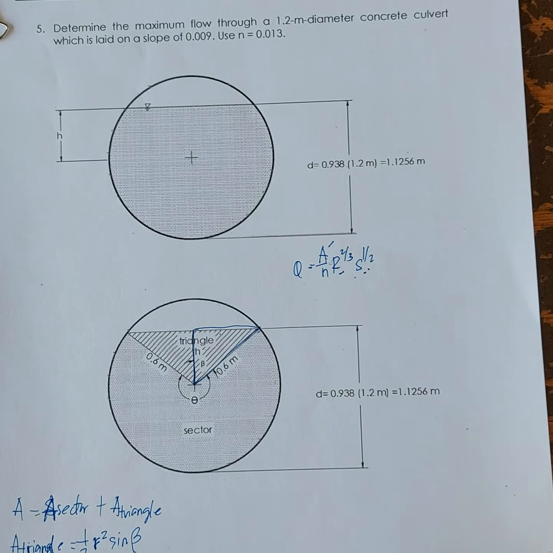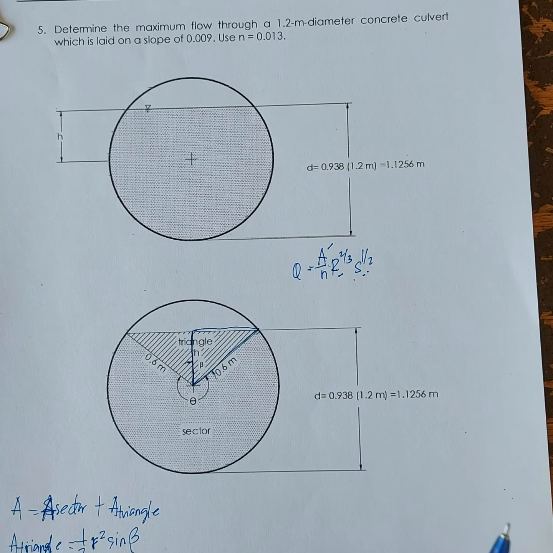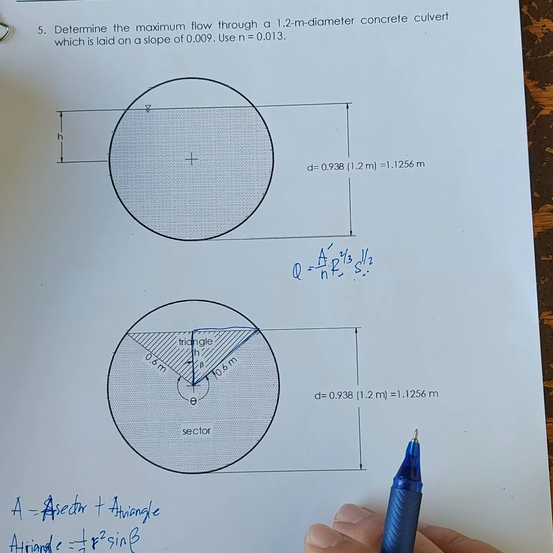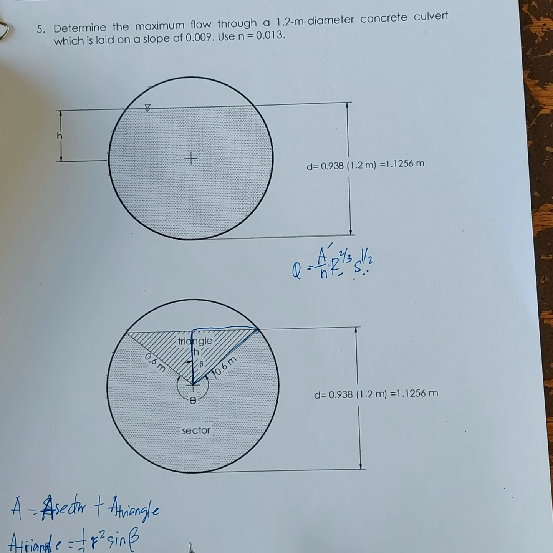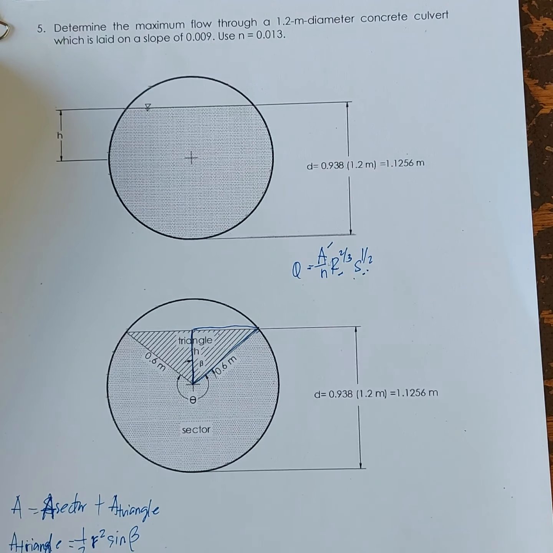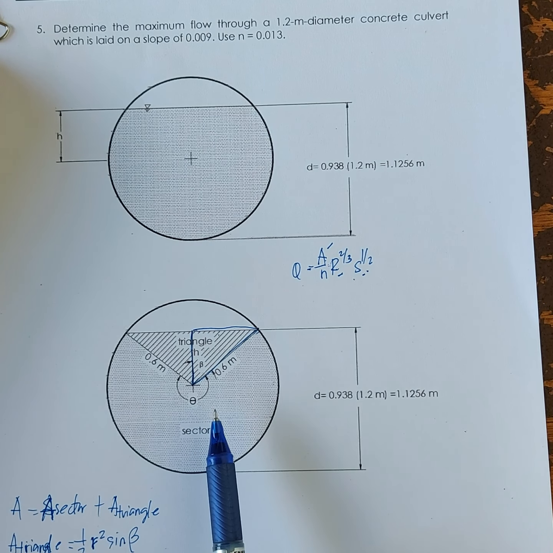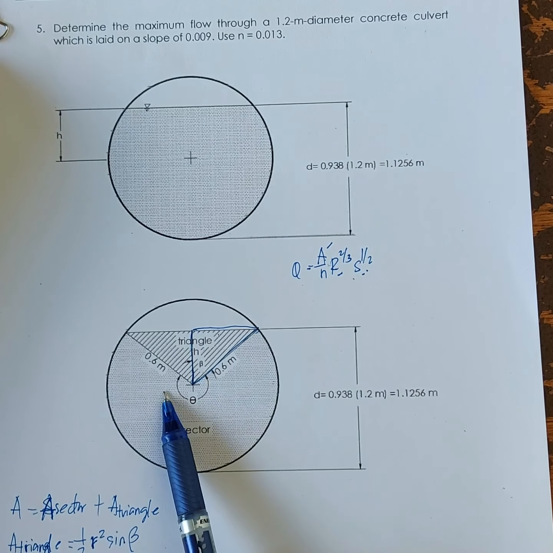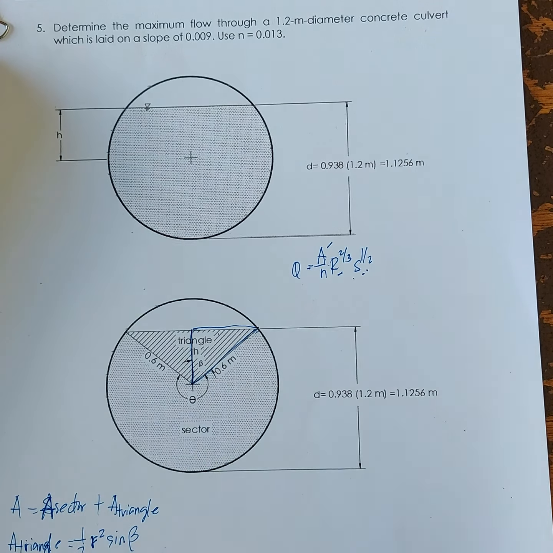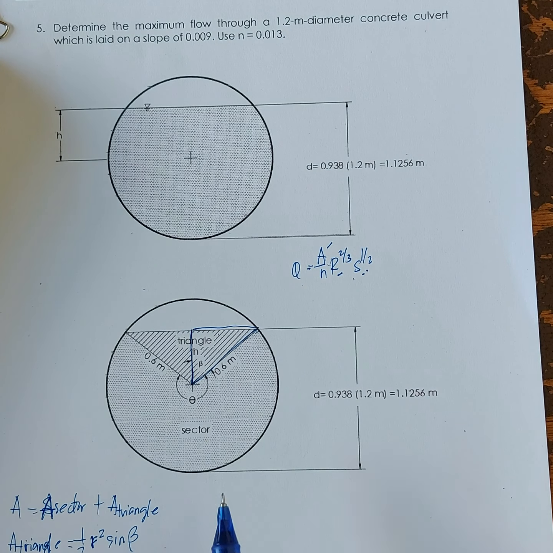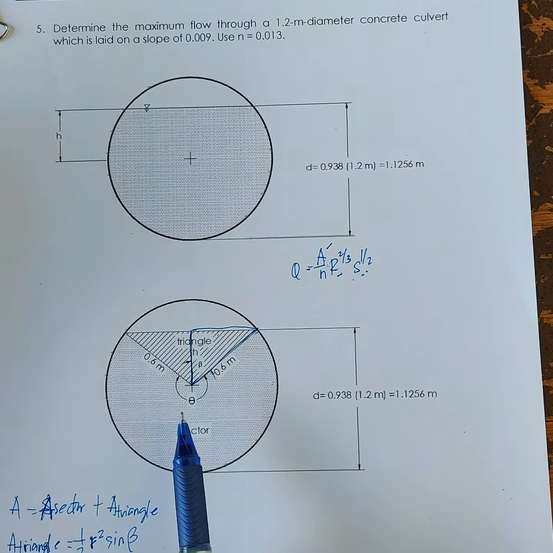We have several formulas to solve for the area of a triangle, but we're going to use just one in this particular problem. The area of a sector we can solve if we know the central angle theta and the two sides. For the triangle, if we know the base and the height, we can solve for the area.